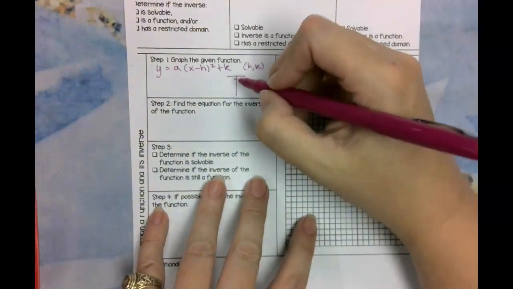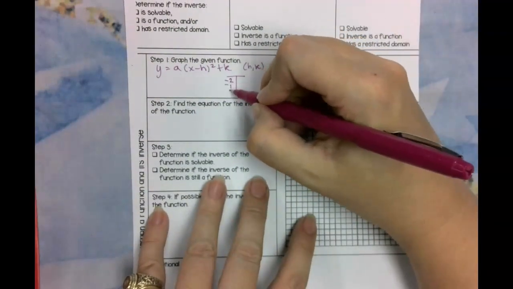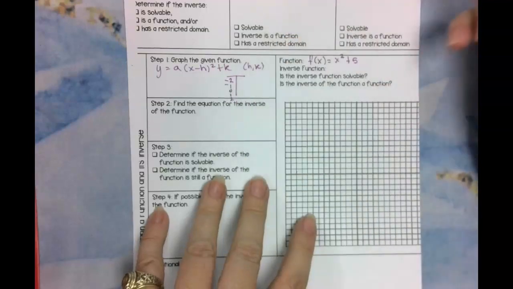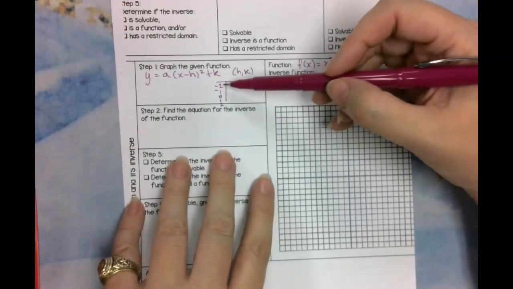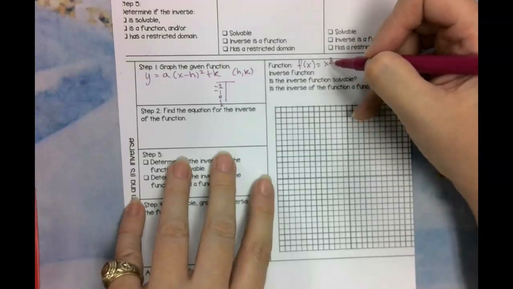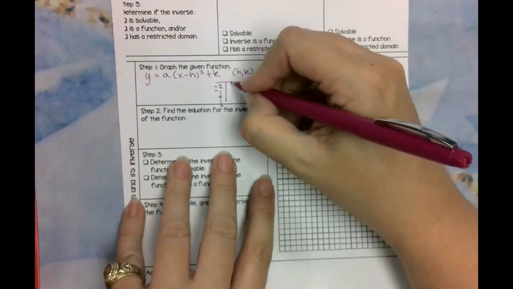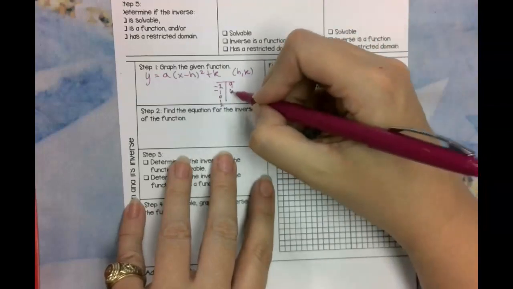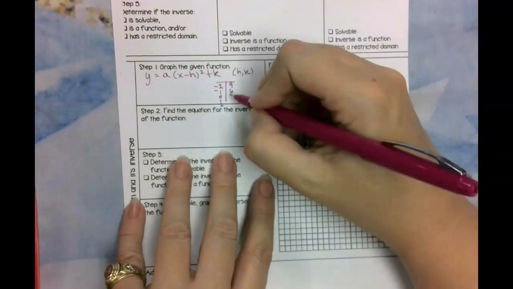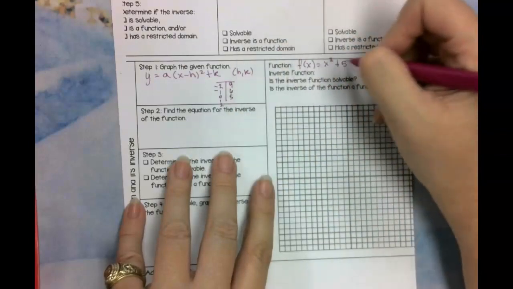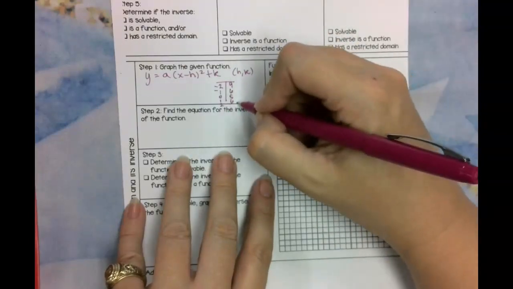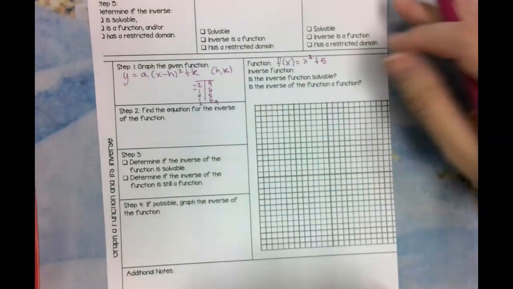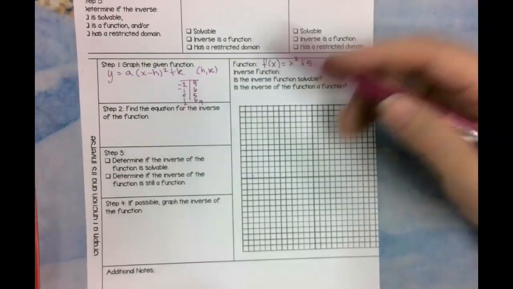So let's plug in -2, -1, 0, 1, 2, because those are super easy to plug in. -2 squared is 4, plus 5 is 9. -1 squared is 1 plus 5 is 6. 0 gives us 5. 1 gives us 6, and 2 gives us 9. So I can really easy graph it just making a table even if I don't remember how to graph it this way.